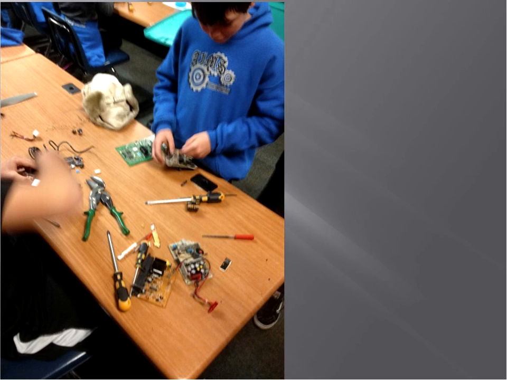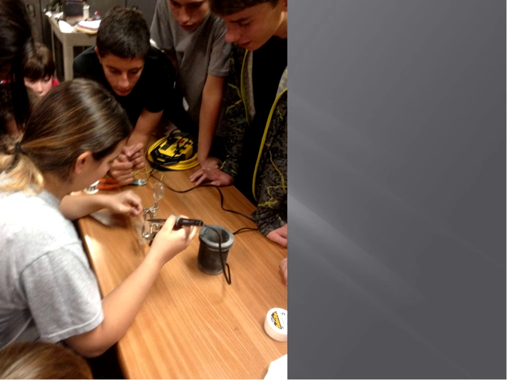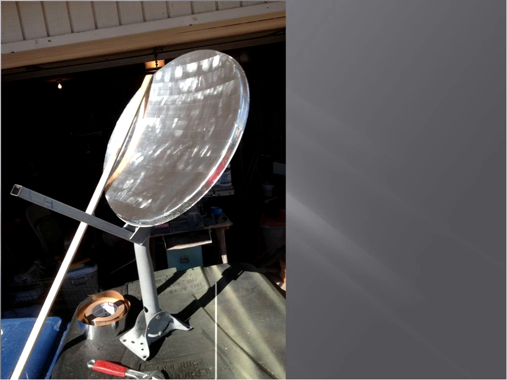Here's another photo of some students at Ames disassembling more printed circuit boards with components on them. And in this photo, we can see some students learning how to solder. Soldering is the process of fusing wires or other electrical components together with molten metal and a soldering iron.